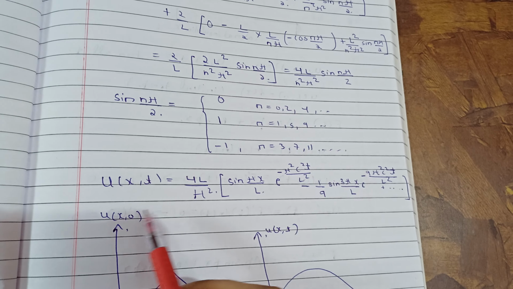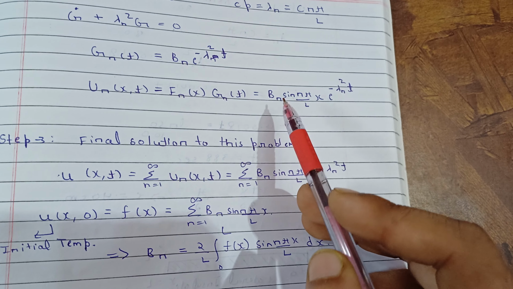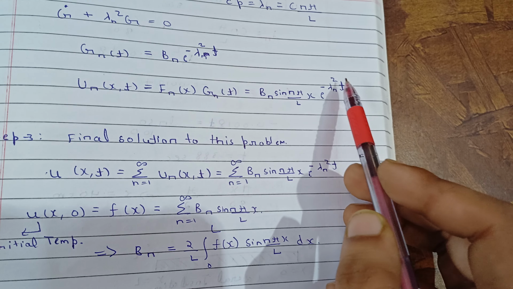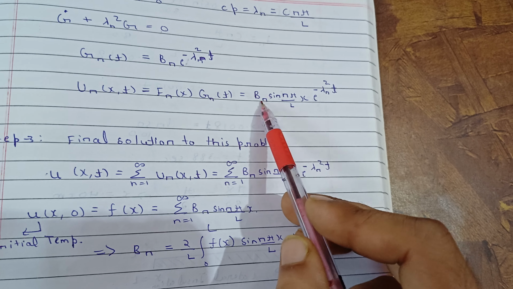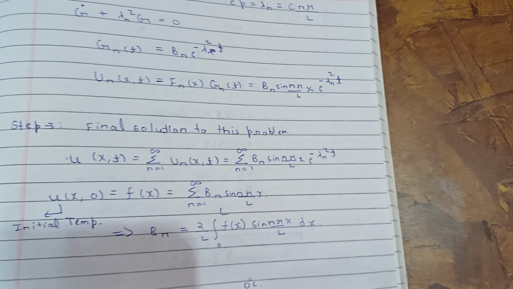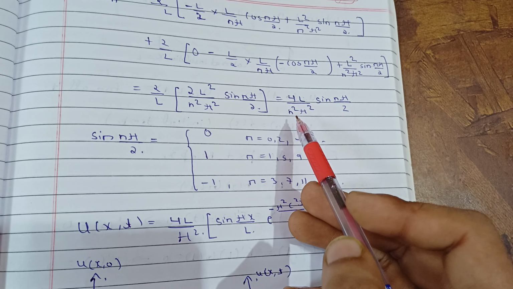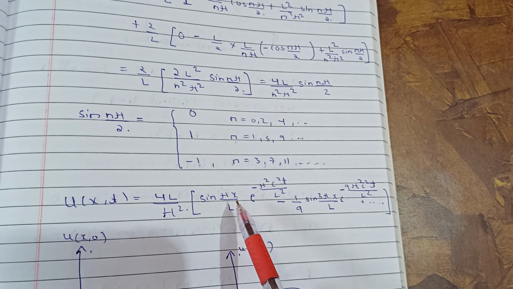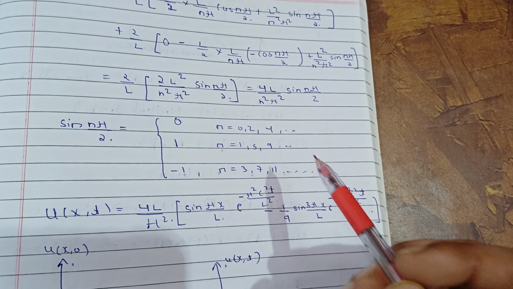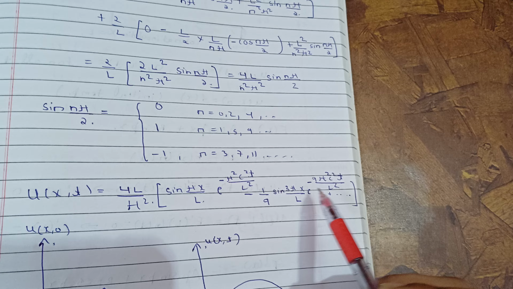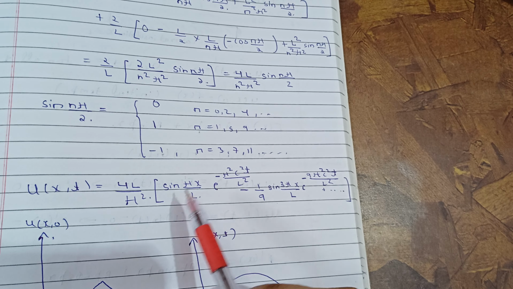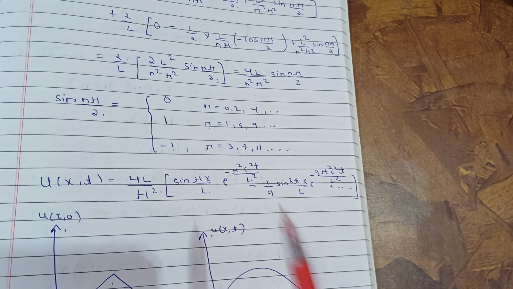So you will get u(x,t) as the sum of Bn sin n pi x by L exponential minus lambda n square t. Bn will be 0 for the even terms, so you will get only the 1, 3, 5 terms, and here Bn has the square of that number in the denominator. So Bn can be written in this form. For 1 it will be 1 square, for 3 it will be 3 square, which is 9, and all the terms will be there. You can calculate lambda n and all, so you can just write the series. This will be your complete solution.